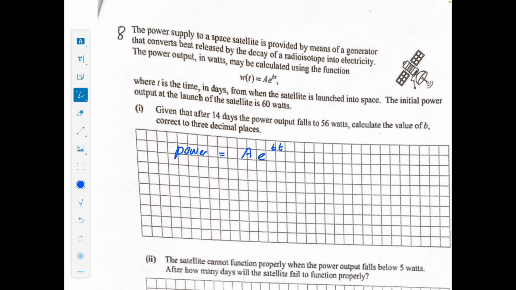So we have our power is equal to A e to the bt. Here we're looking for b, so we need to know everything else. The power, we're told, is 56 watts.